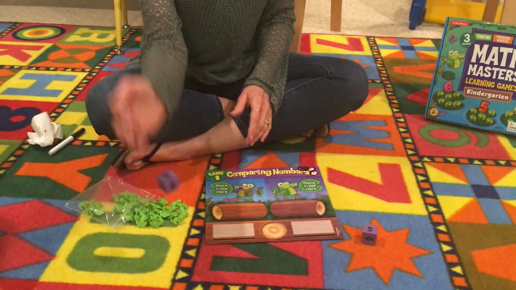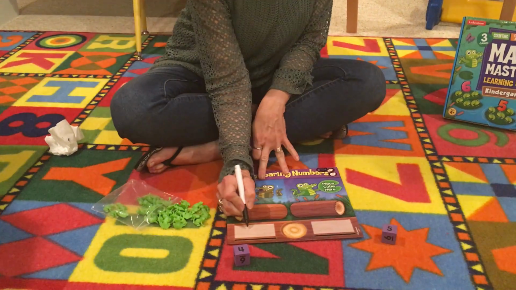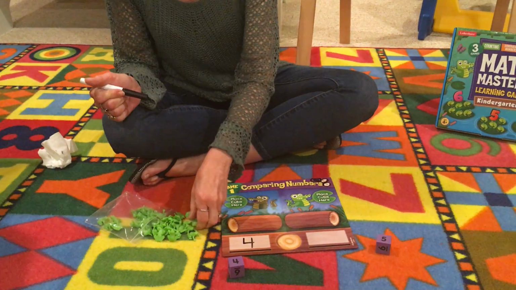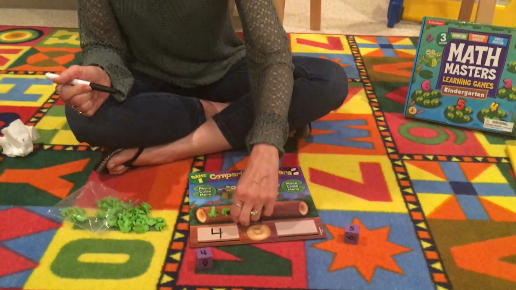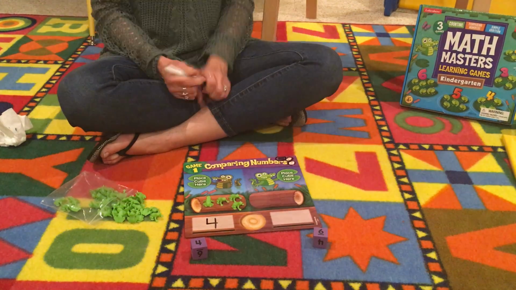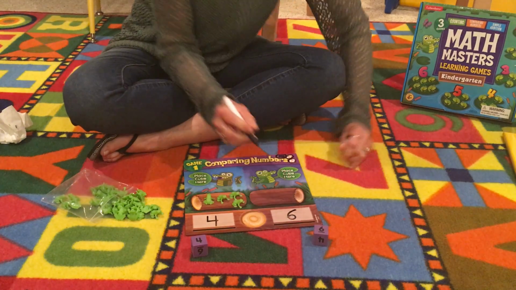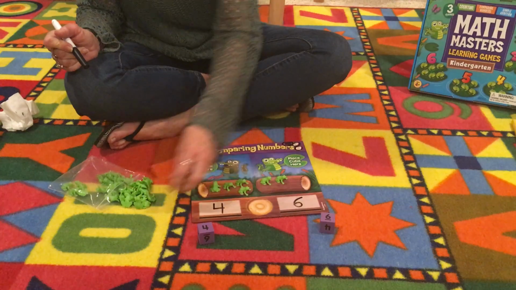So the first player rolls the dice and gets a 4. So we write a 4 on their side, and we put 4 frogs on their log. And the second one rolls the dice and gets a 6. So we write a 6 on their side, and we put 6 frogs on their log.